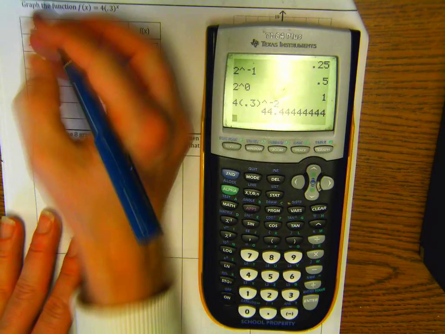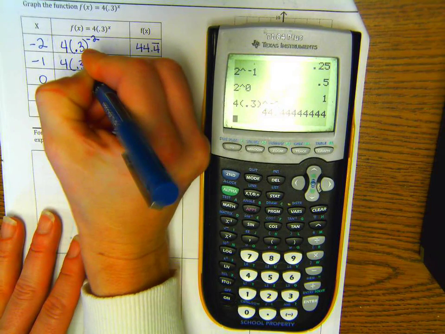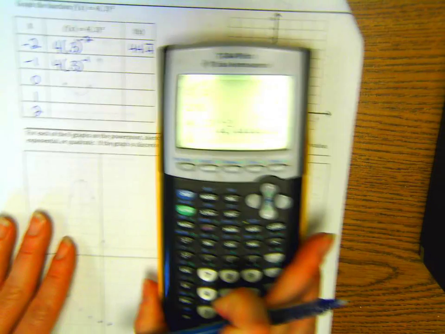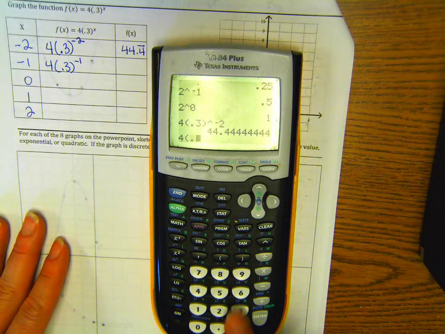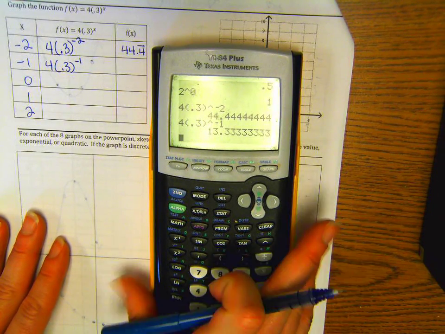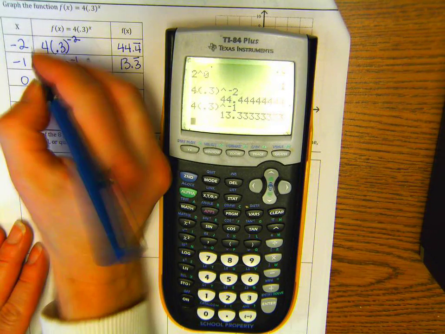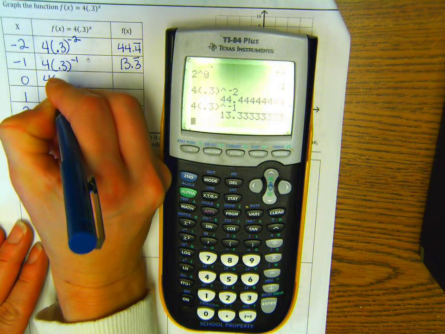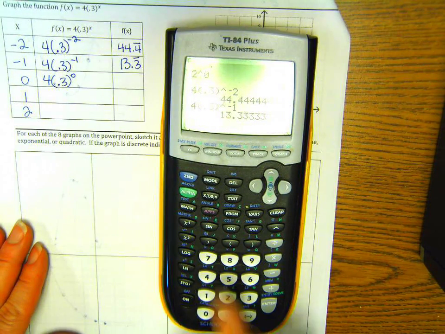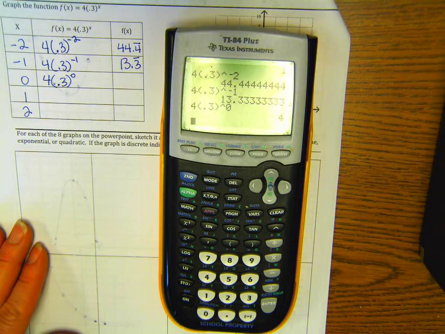4 times 0.3 to the negative 1. Ooh, that one I'll be able to put on, or pretty close. 13.3 repeating. Then we get a 4.